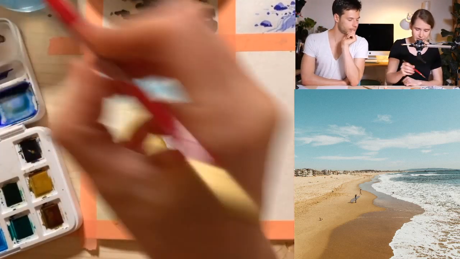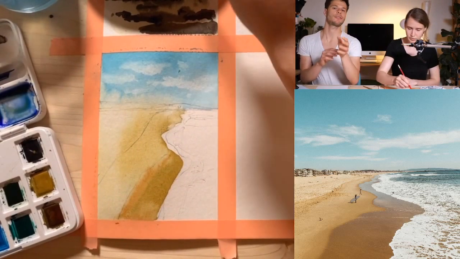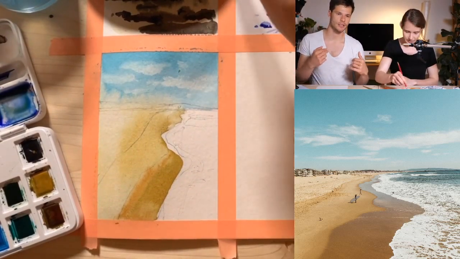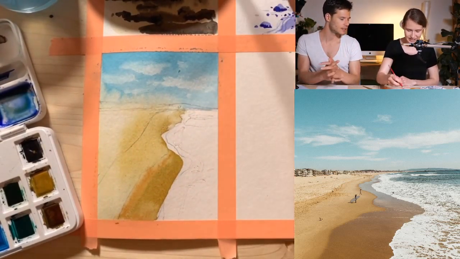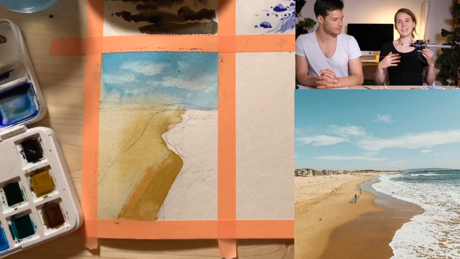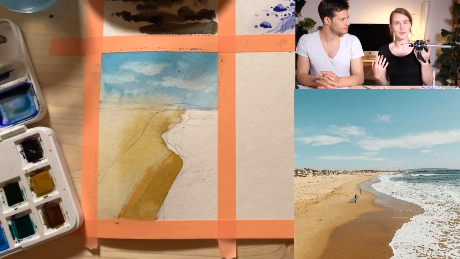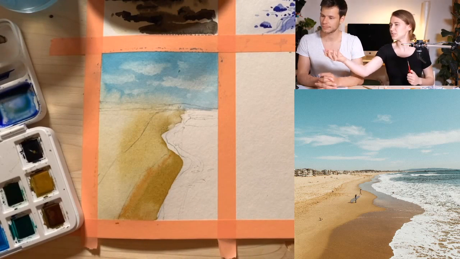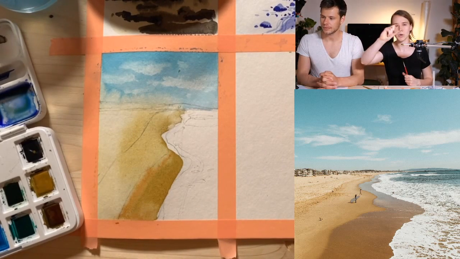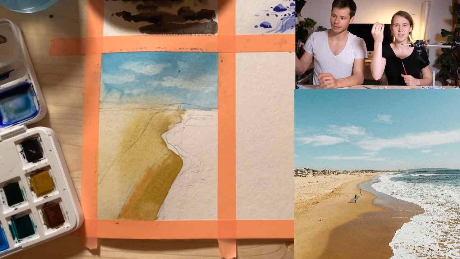Can I ask you something? Yes. Are you stressing about the fact that your beach is bleeding into the sky, or does it not matter in this case? No, I mean, it could stress me out, but as you see, there's also this transition on the horizon line. It actually looks browner in there.